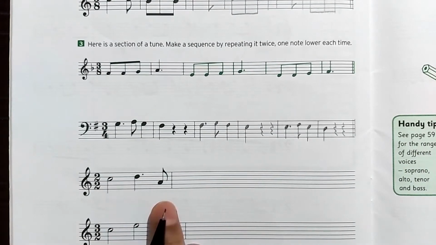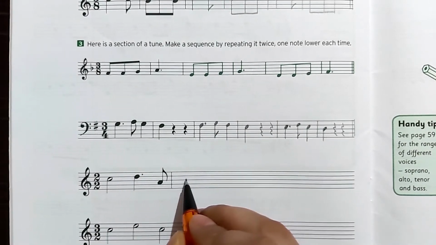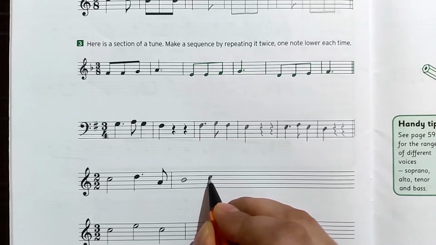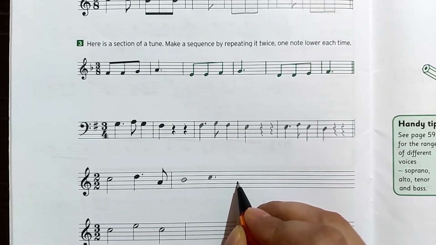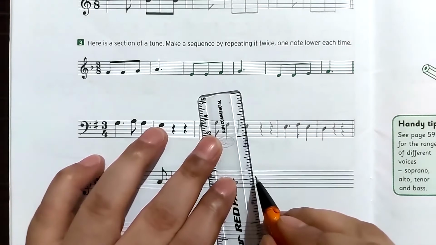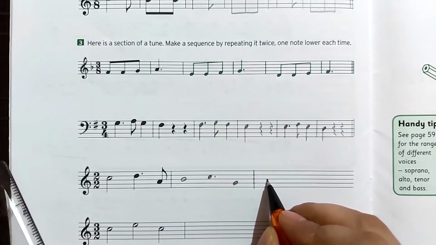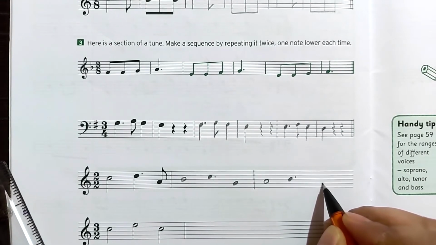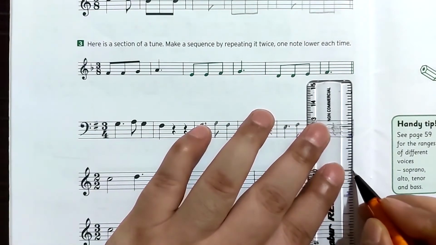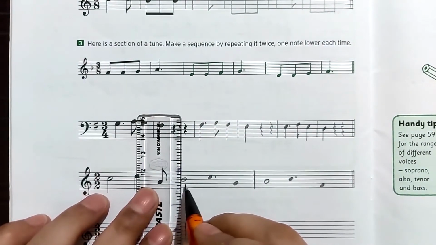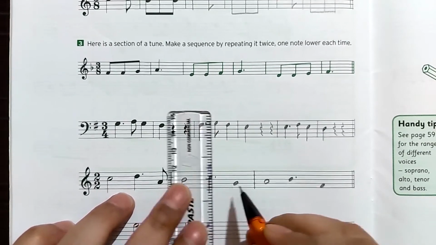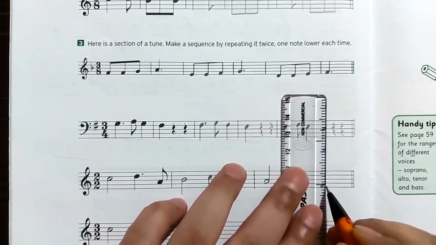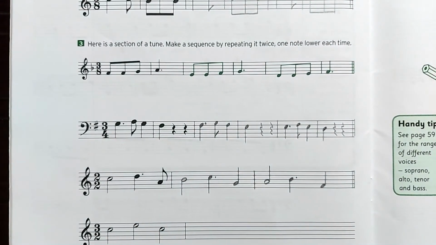The next one, you can see it's a 1-bar repetition sequence. We have to repeat it again and move lower. This is a dotted note, and lower. Let's put a bar, then we have to go one more note lower, dotted and low, and then finish with the end bar. And here we go down, and for the stems we can go up or down. Okay, so here we finish this one.